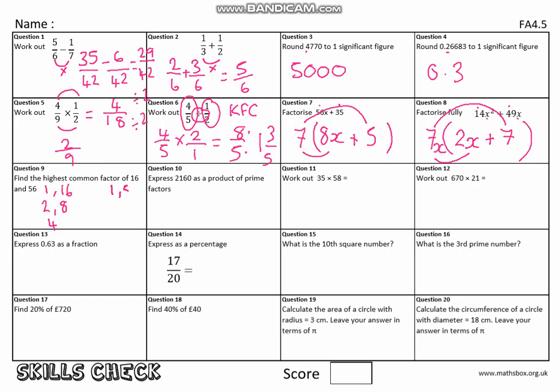Okay, so then I'm going to move on to 56. So I've got 1 and 56. It's an even number, so I can do 2 and 28. Well, I can't do 3, so I'm going to have to skip that one, but I can do 4, because 4 times 14 is 56. I can't do 5, can't do 6, but I can do 7 times 8. Okay, so now I need to find the highest number that appears in both of those, and in this case, it is 8. So the highest common factor for those two numbers is the number 8, okay?